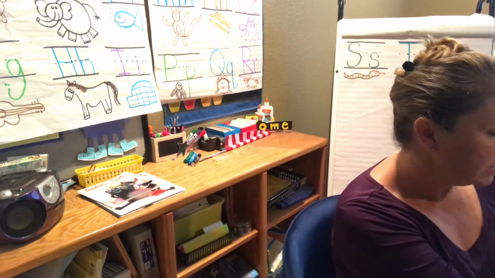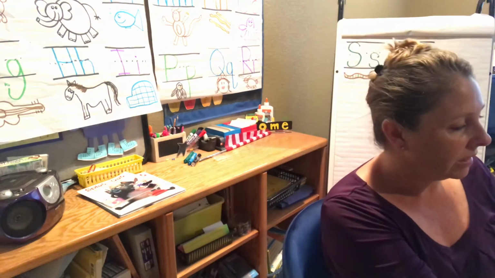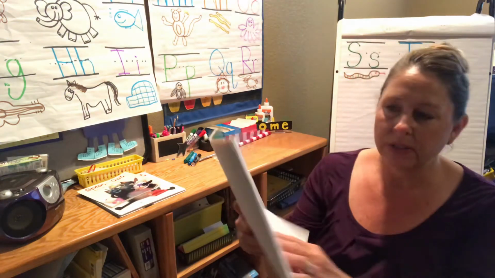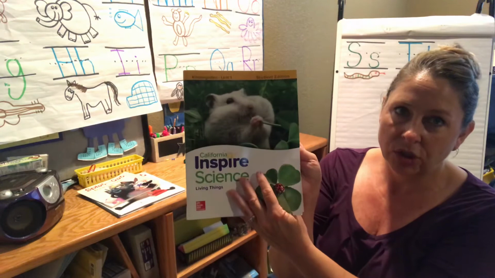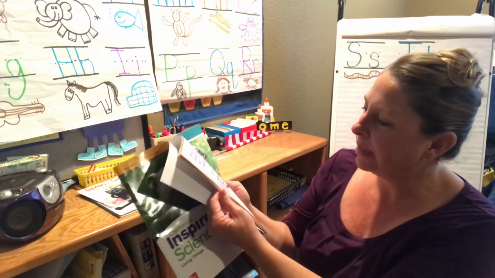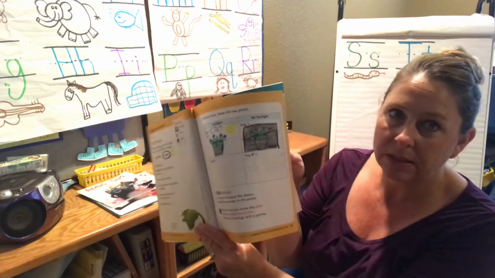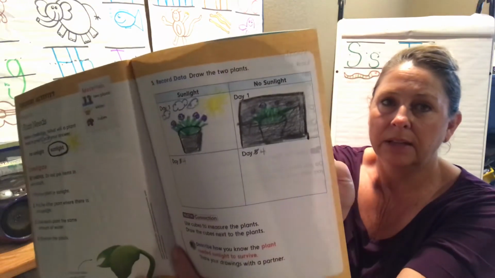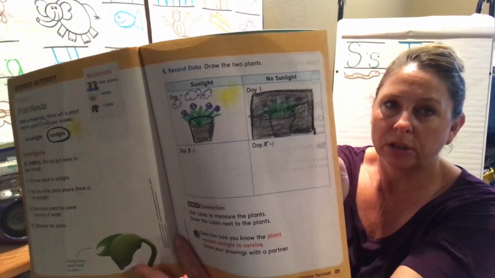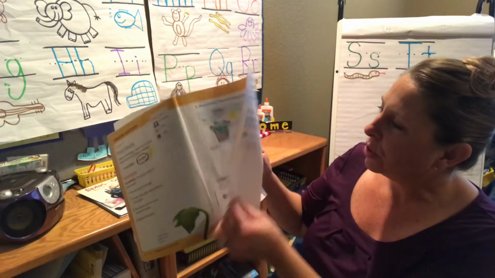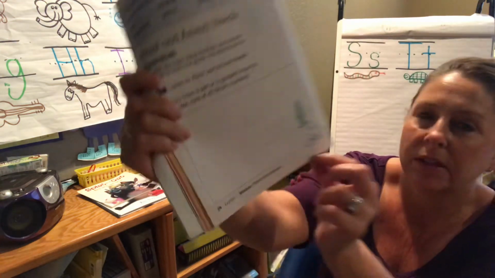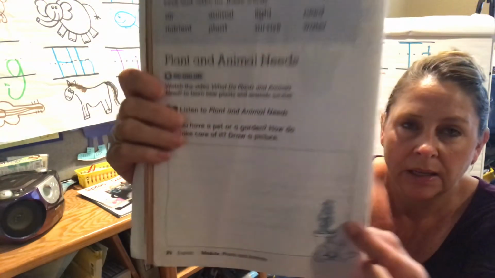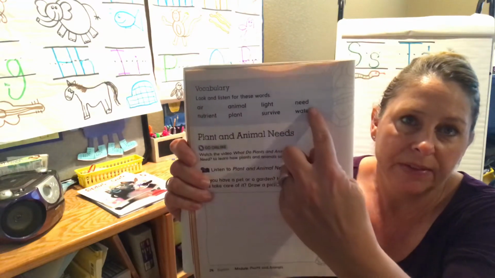Okay? Then I'm going to send you a video to go with our science today, and in your science journal, this is what our science journal looks like. So today we did our plant experiment with the plant in the sun and the plant in the dark cabinet. And then when you turn that page, you will see down here on page 24, there's a little kitty cat and a plant. I'm going to send you a video where I talk about these vocabulary words.